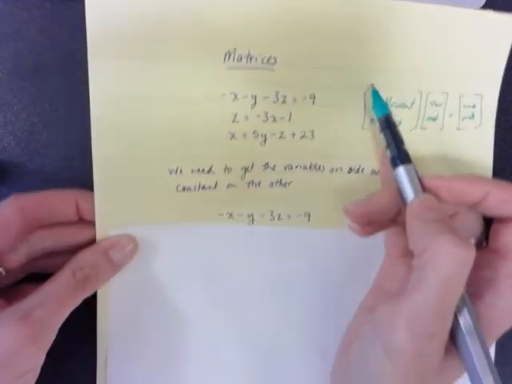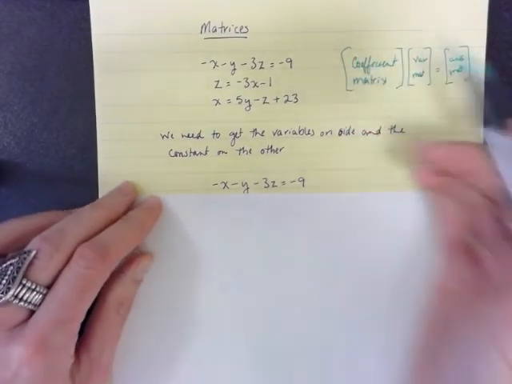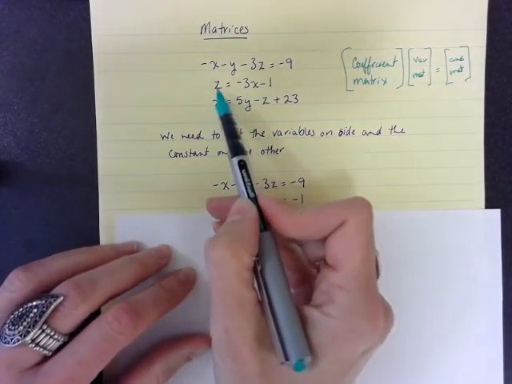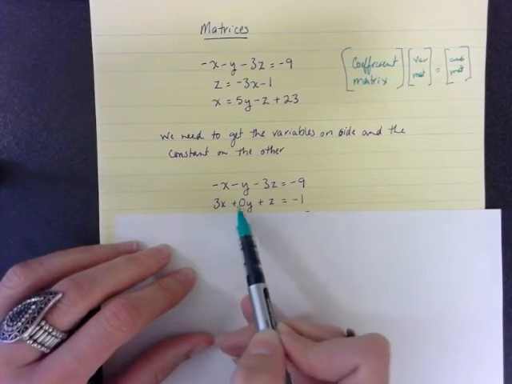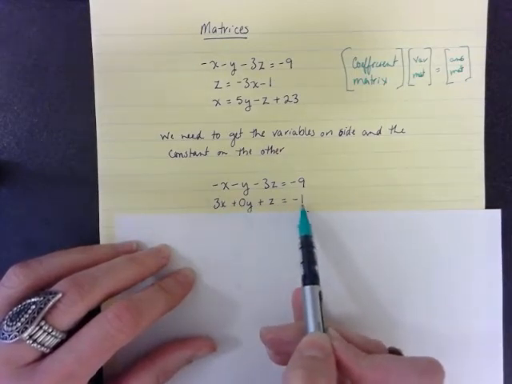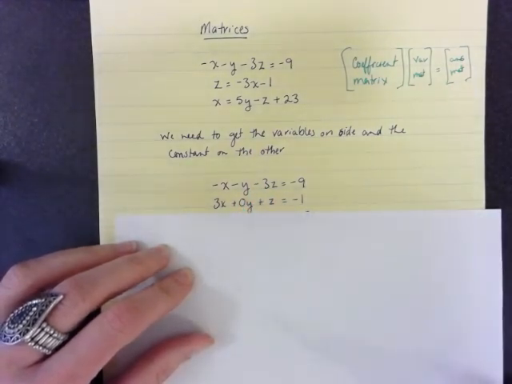And a placeholder is going to be a 0y, because you know that if you add 0 to anything, it doesn't change. So for my second equation, I rewrite it as 3x plus 0y plus z equals negative 1. And again, I need that 0y because I need to have a placeholder in there.